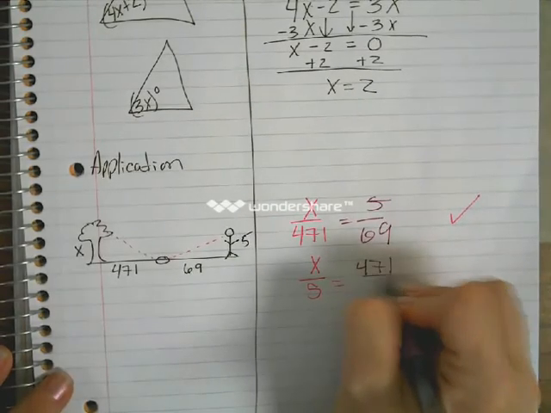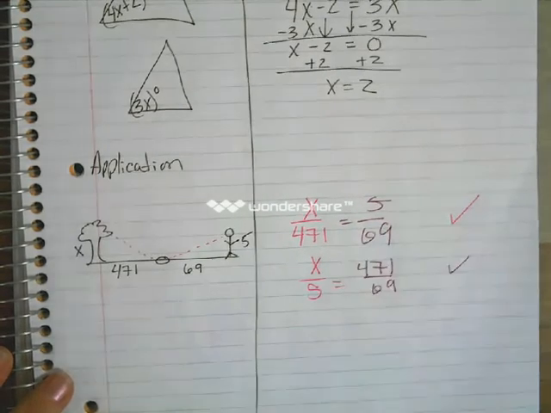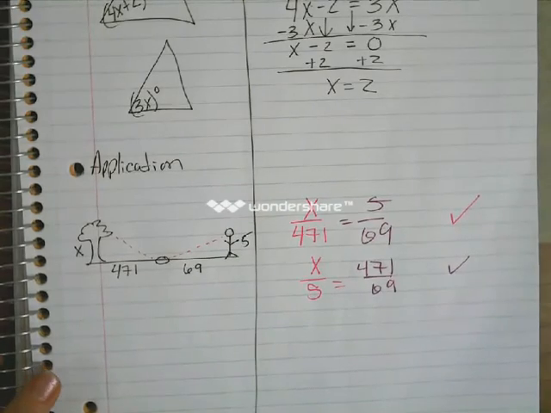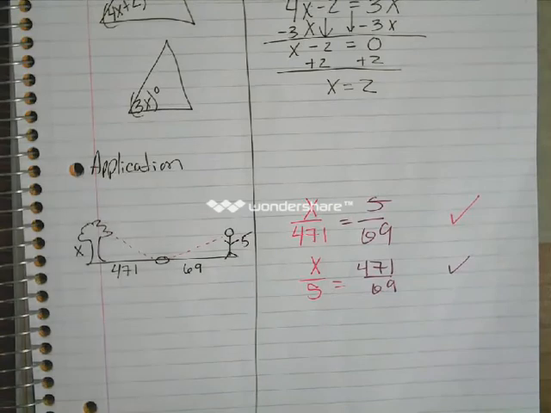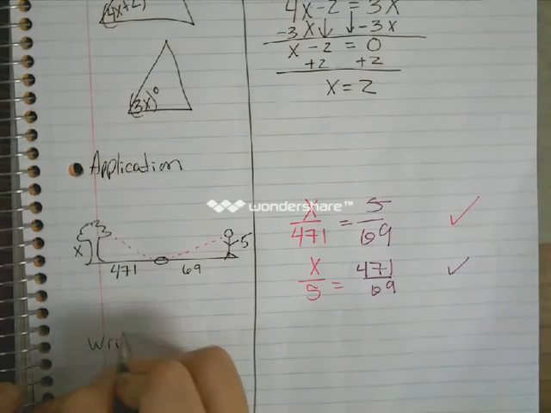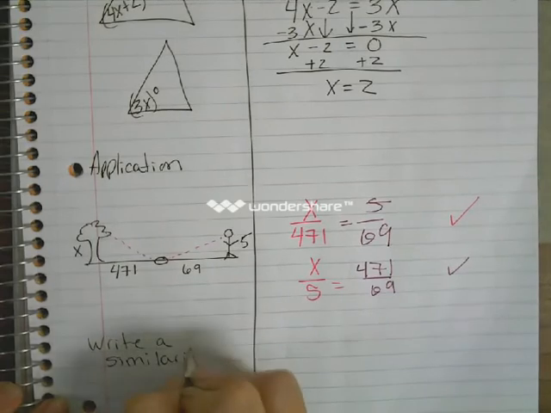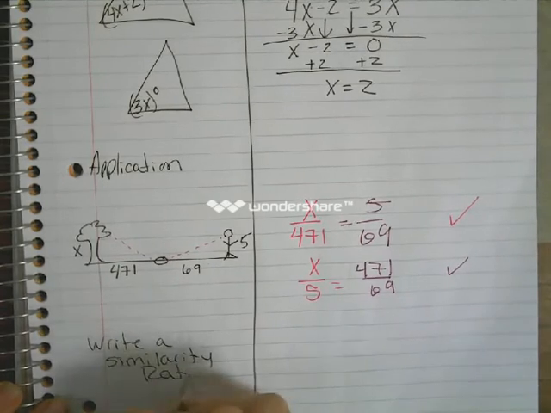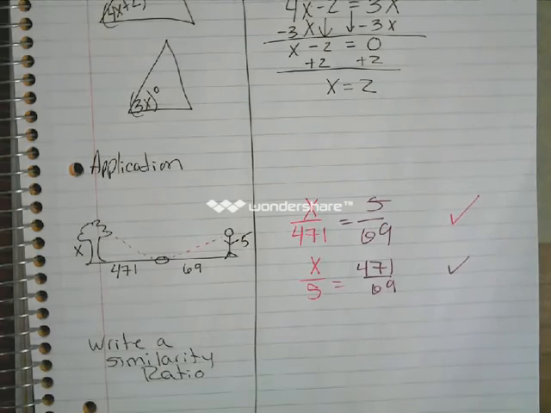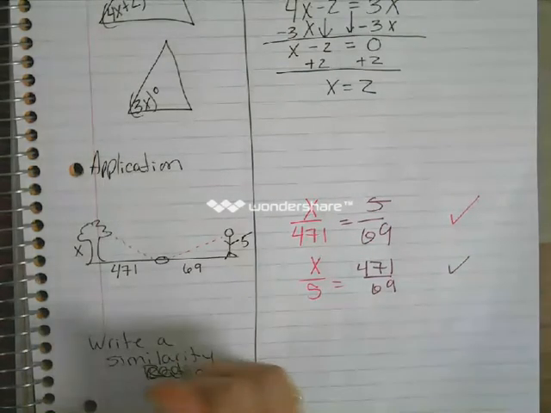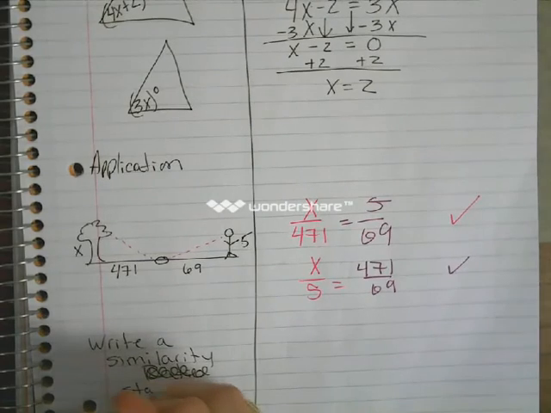Alright, that's it. One last thing, if they ask you to write a similarity statement, that's very, very similar to a congruent statement.